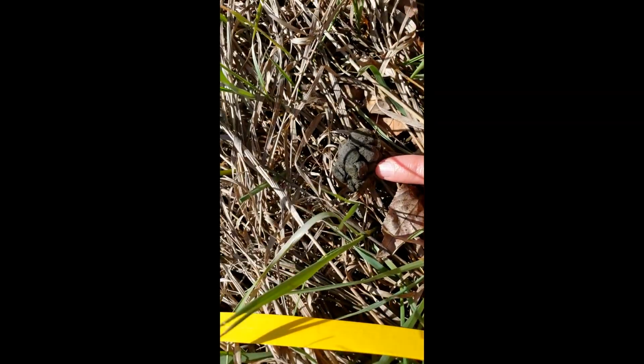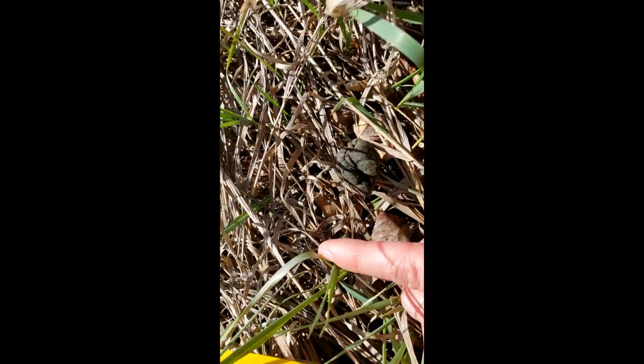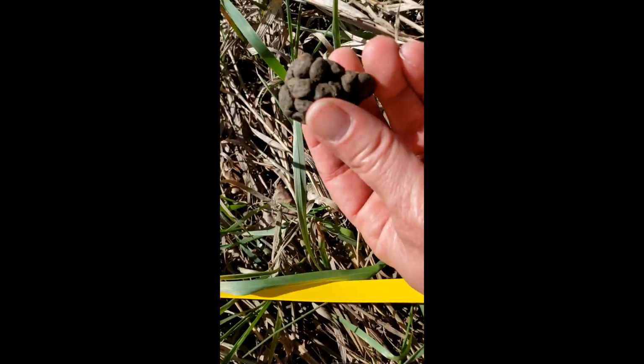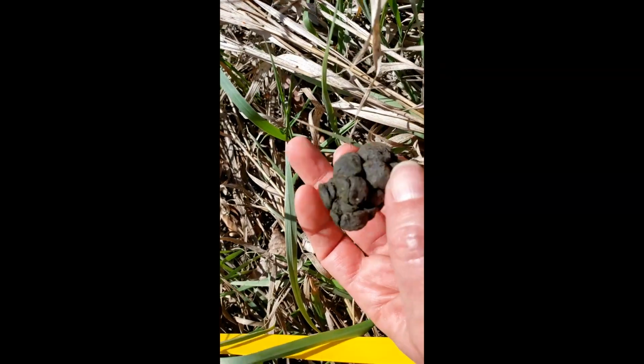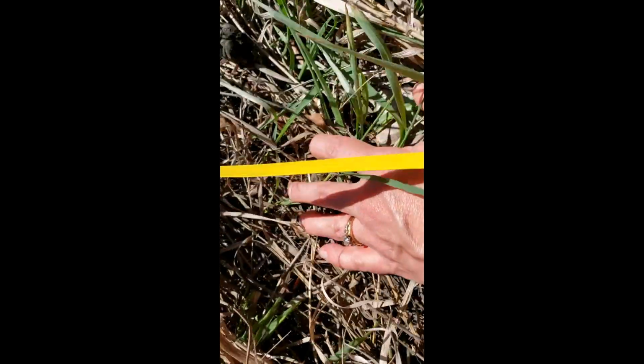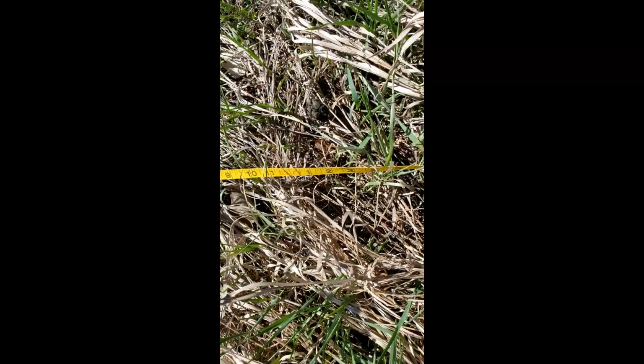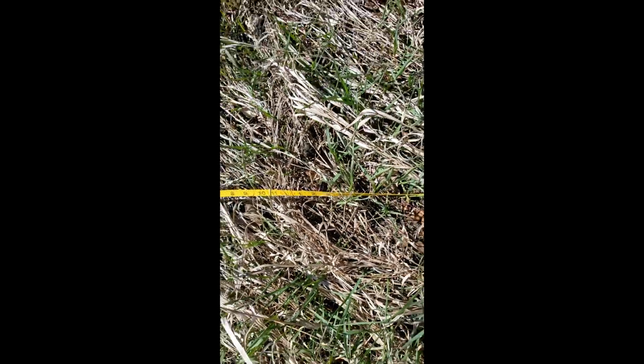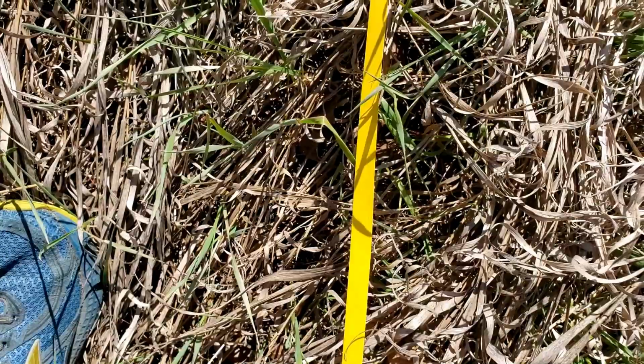Looks like a nice summer plop. Multiple pieces there. We've got some deer scat. And we could probably go so far as to say white-tailed deer, since we can see a whole lot of white-tailed deer here, but you really can't tell that just from the scat.